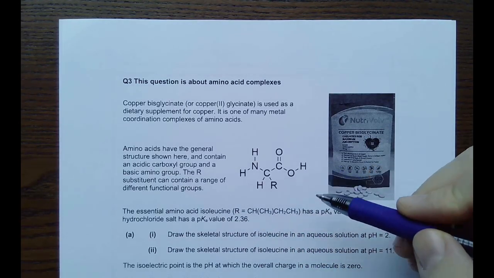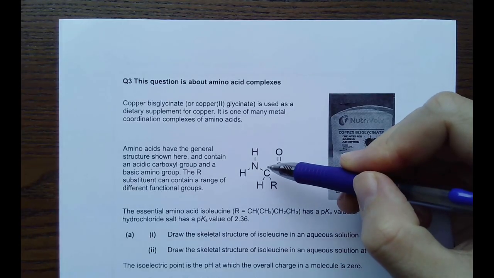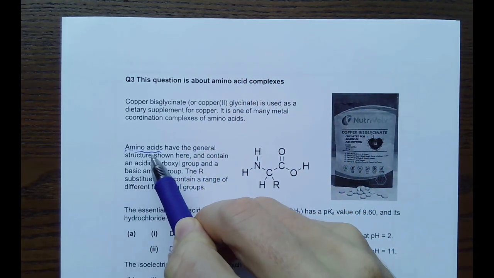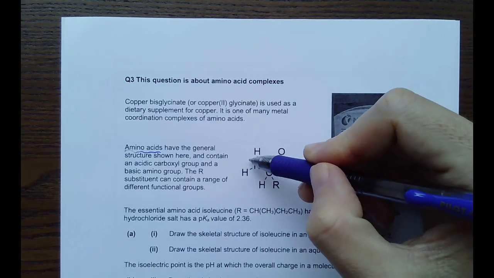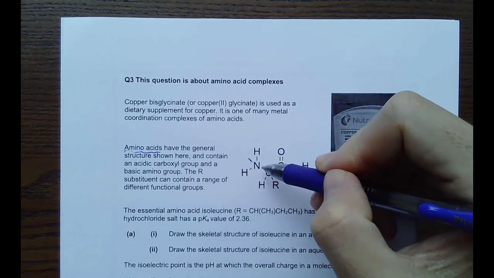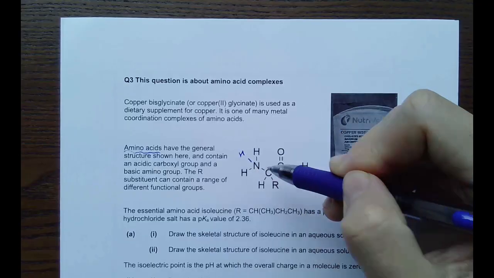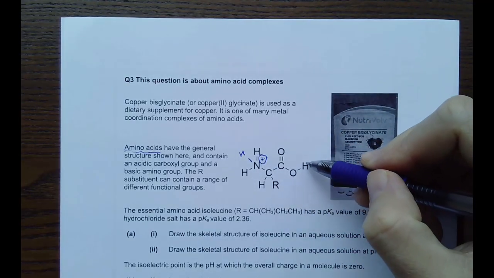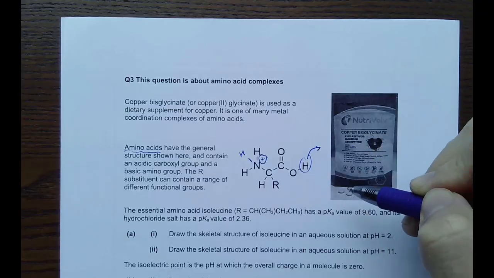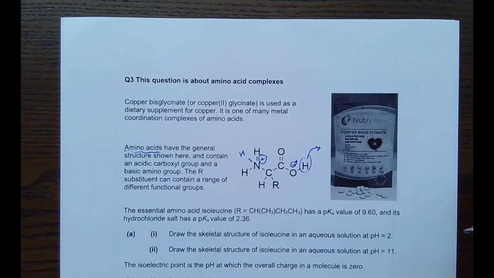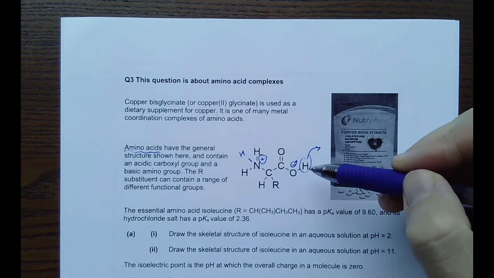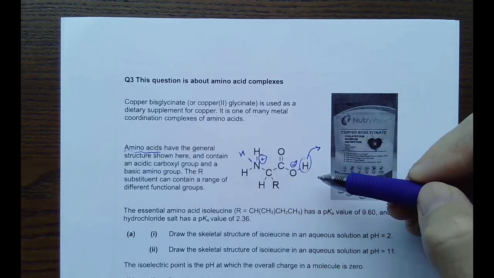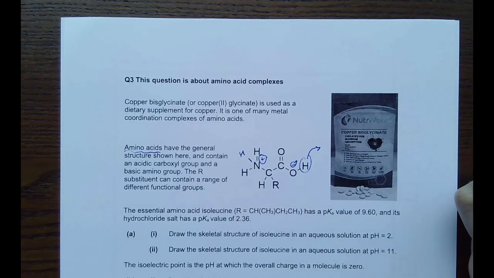Now, the important thing to remember is that amino acids, obviously, part of it's an amine, part of it's an acid. So what that means is this part here can act as a base, and I can add a hydrogen, or a proton, and that will become positive. And then this hydrogen here is acidic, so that will come off, and that will become negative. So depending on what kind of pH situation I'm in, either this will be protonated or this will be deprotonated.